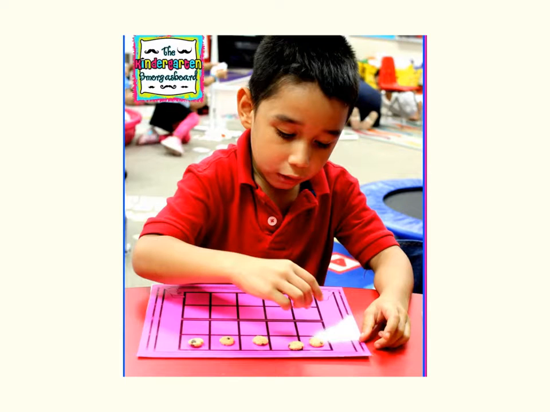Now suppose you're adding 9 and 7. If you've ever thought, well, I can take one from the 7, make it a 6, give it to the 9, that makes it a 10, and 6 plus 10 equals 16. That's a lot easier. That's number sense.